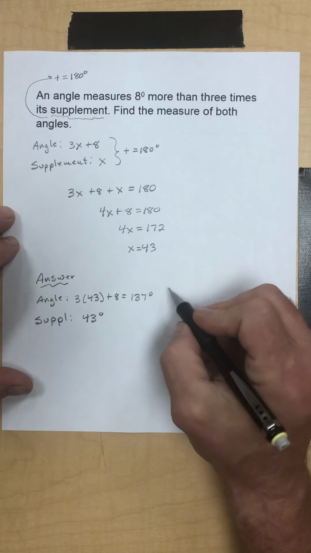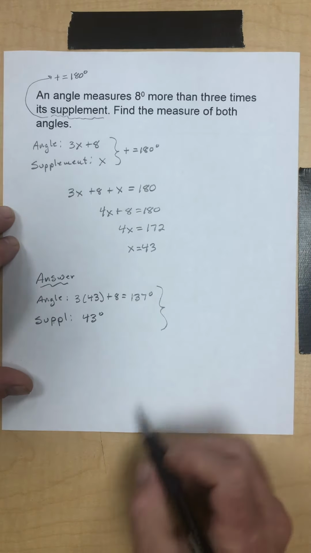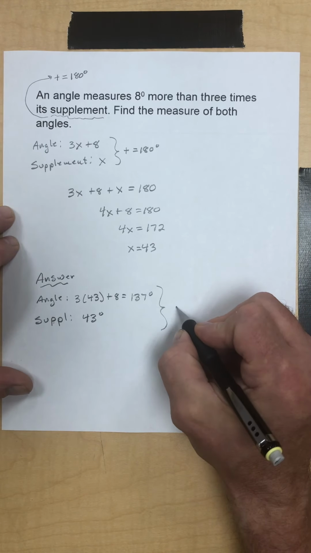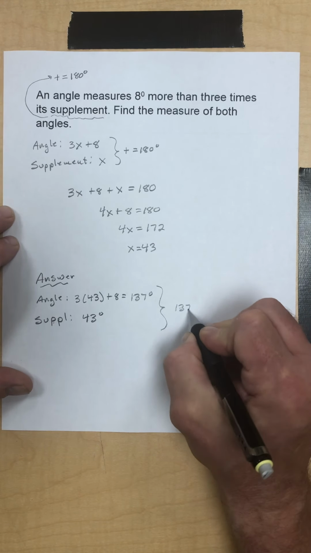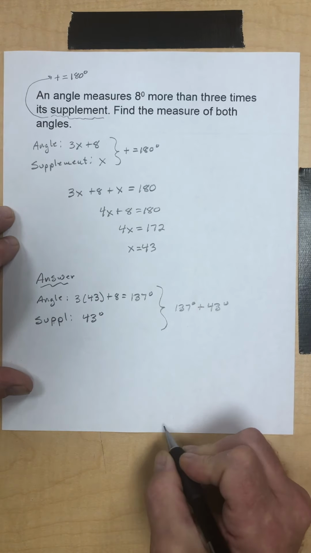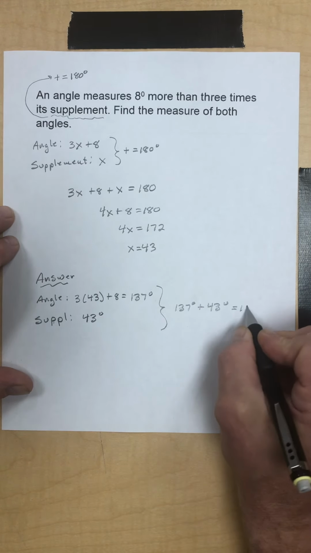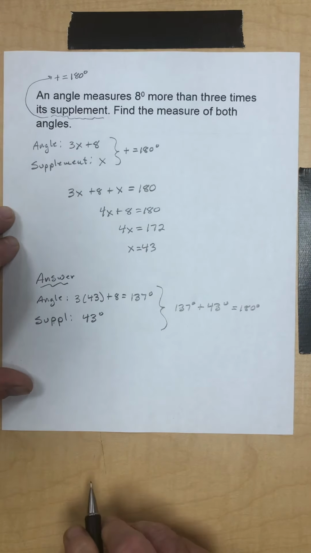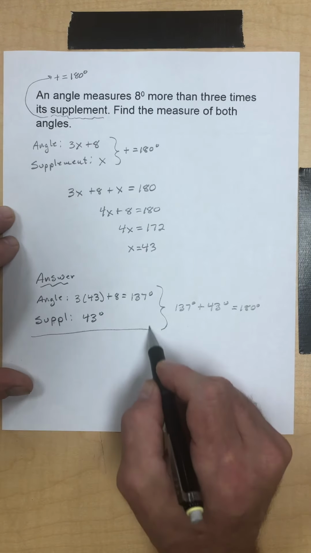Okay, so if we take a look at this, remember these two angle measures have to add up to 180, so if we look at 137 degrees and we add 43 degrees, we are going to get 180 degrees. So I should feel pretty good about my answer. Okay, we're good there.